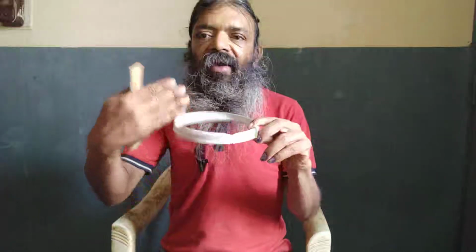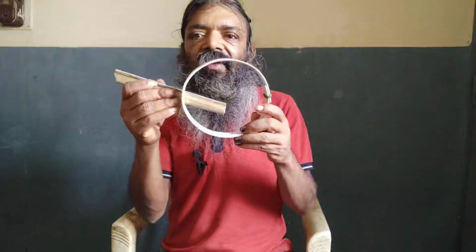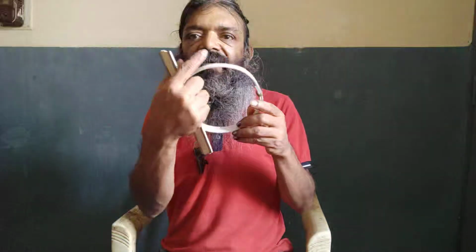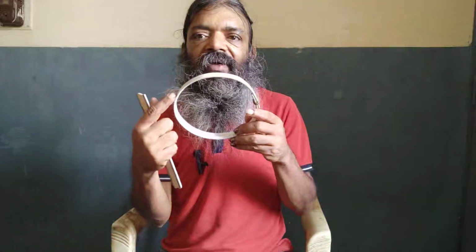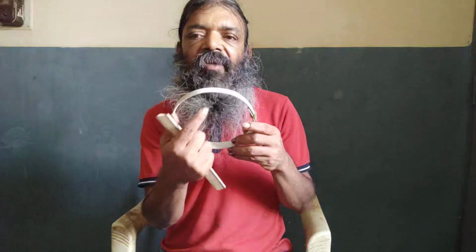Okay, cut like this, in angular fashion, cut like this. This is the one section, cut in n parts, where the length of one part is r into theta between it.